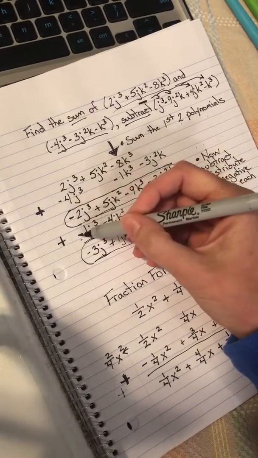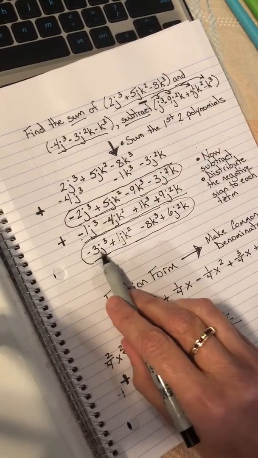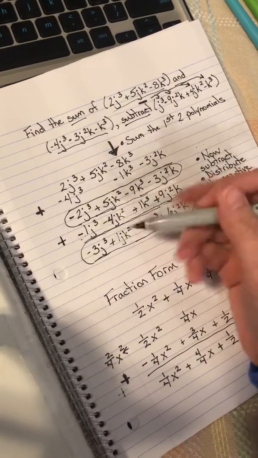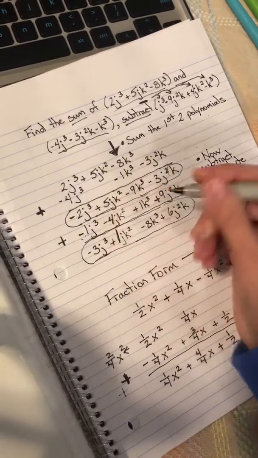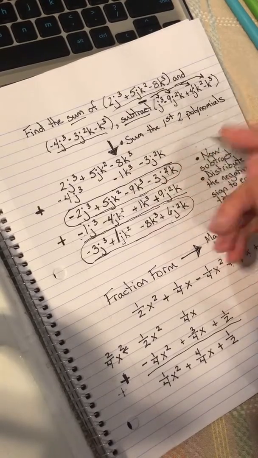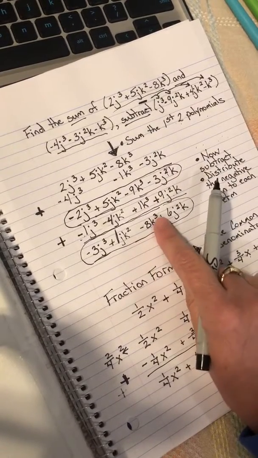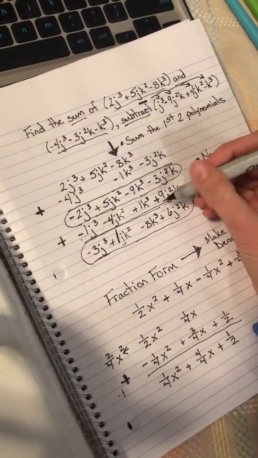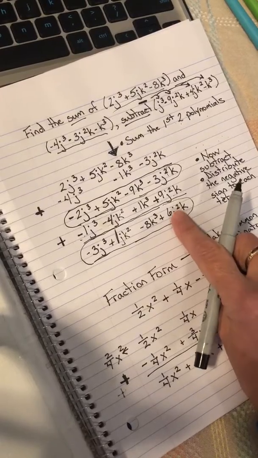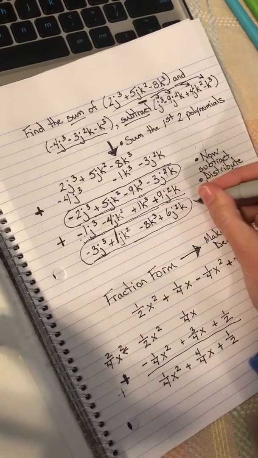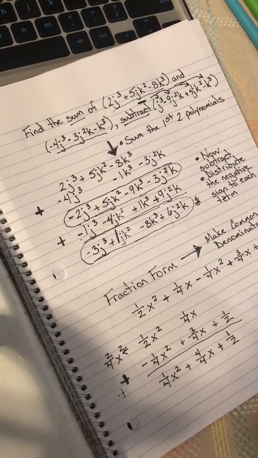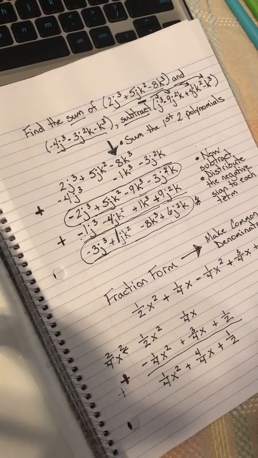So negative 2 and a negative 1, negative 3j to the third. Positive 5 and a negative 4 turns into a positive 1jk squared. Negative 9 and a positive 1, a negative 8k to the third. A negative 3 and a positive 9 turns into a positive 6j squared k. All right, so this is your final answer. All right, those are tricky. All right, give them a shot, see if you can get them.